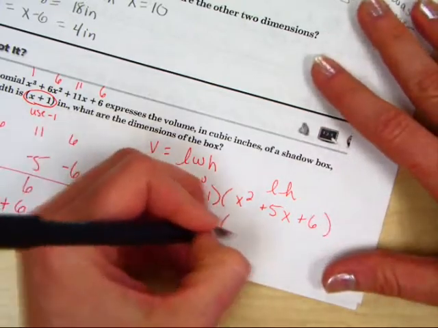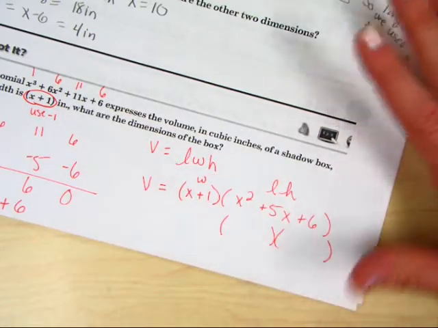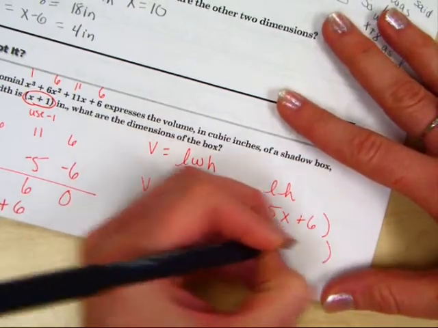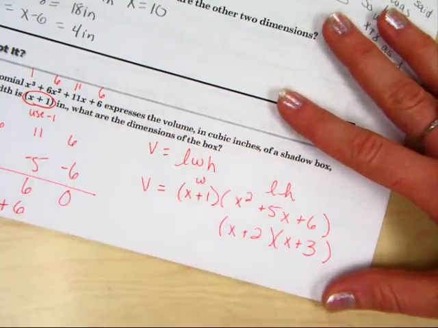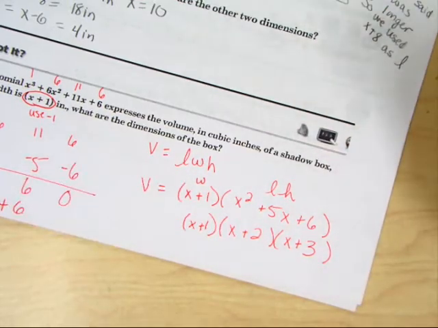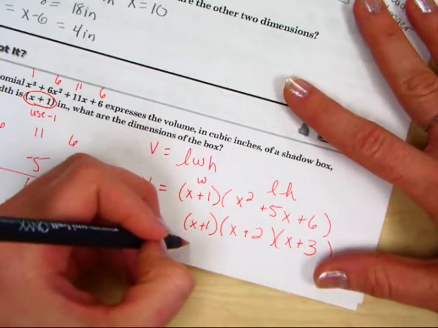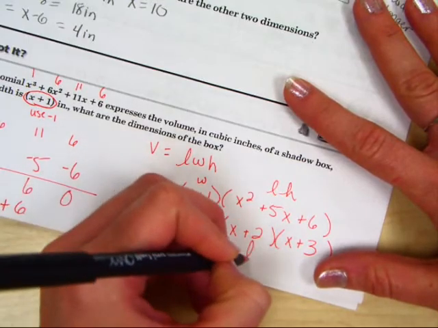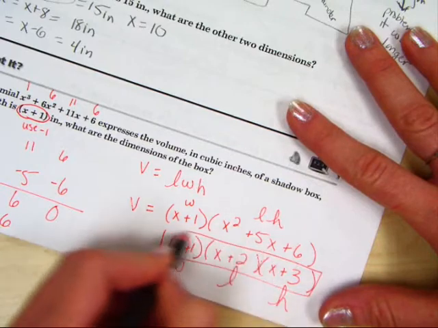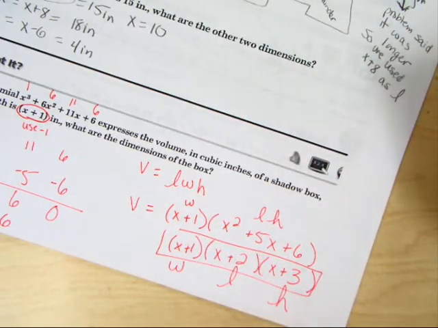So what we need to do is break this polynomial down. And guess what, guys? This is an easy factoring, isn't it? x plus 2, x plus 3. And you can bring down that x plus 1 again. But there you go. You have your 3 separate dimensions. You have your width, you have your length, and you have your height. And that is all they wanted, the different dimensions. Moving on to Got It number 5.